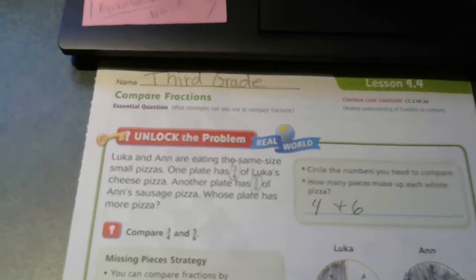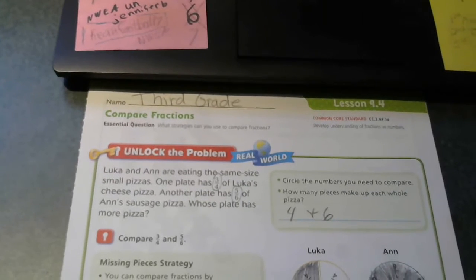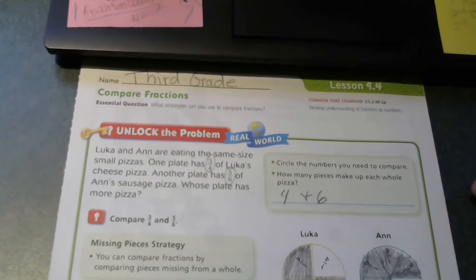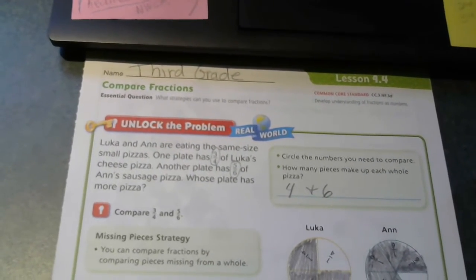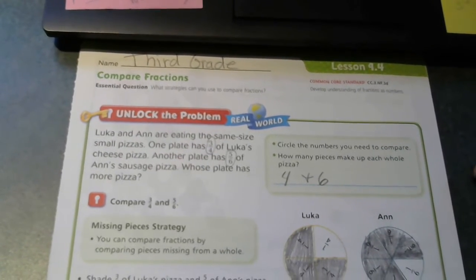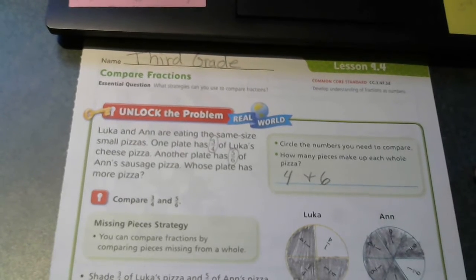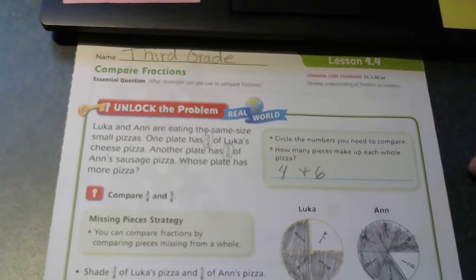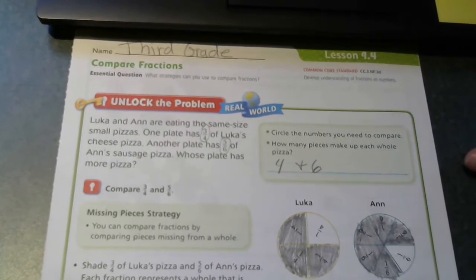In unlocking the problem, it says Luca and Anne are eating the same size small pizzas. One plate has 3/4 of Luca's cheese pizza. Another plate has 5/6 of Anne's sausage pizza. Whose plate has more pizza?